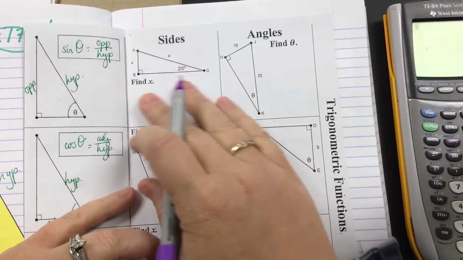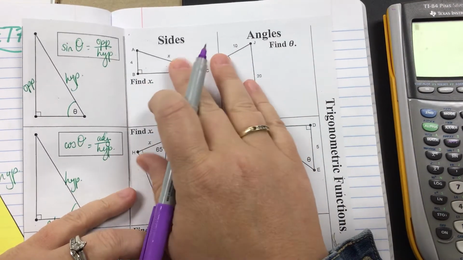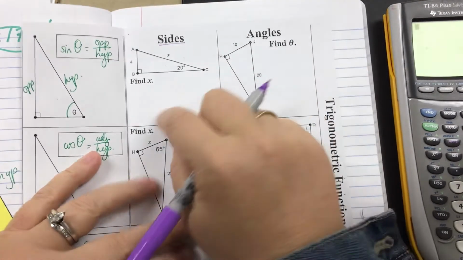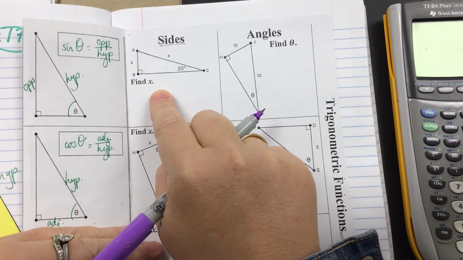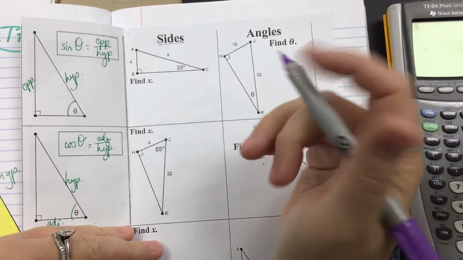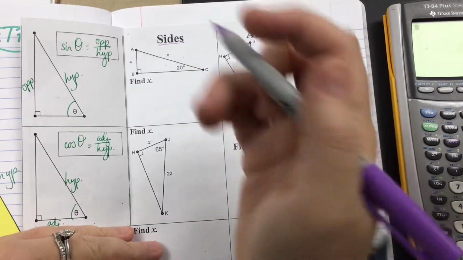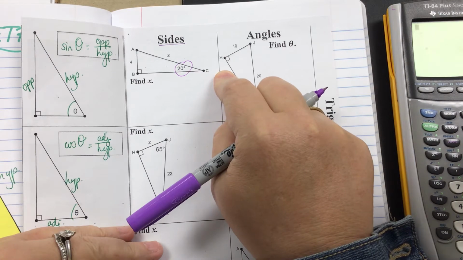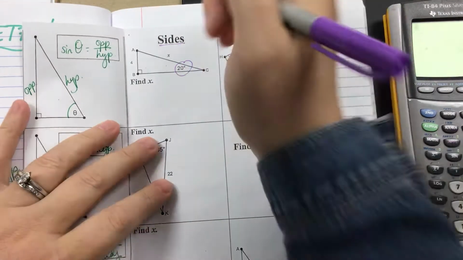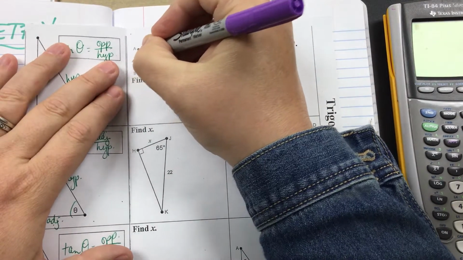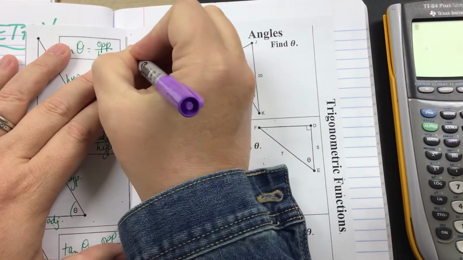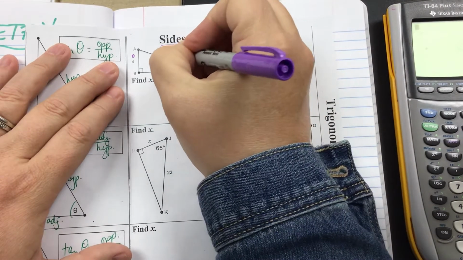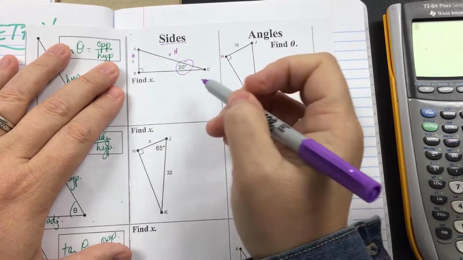If I look at this first example, this particular column focuses on sides. The first one says to find x. Again, what you want to do first is identify the acute angle in the picture. That is this 20-degree angle, which is angle C. Let's also identify the sides that we know. Across from it, this 4 is the opposite, so I'm going to put a little O next to that. And then remember, x is your hypotenuse. It's always the side across from your right angle.